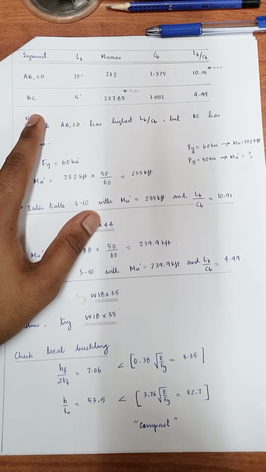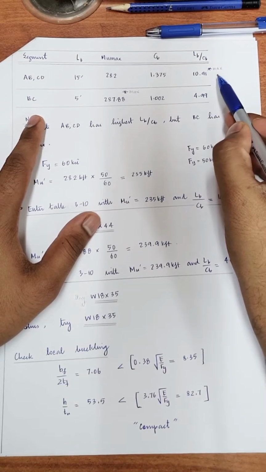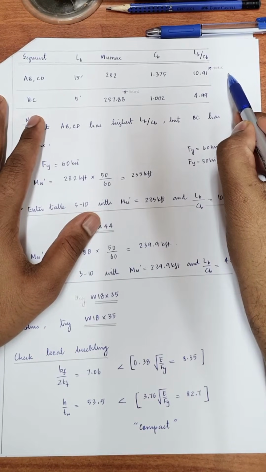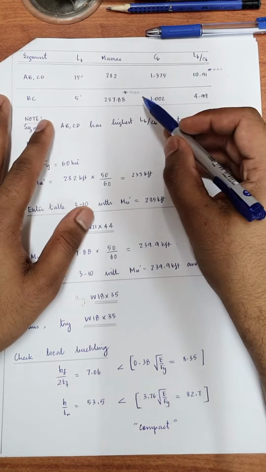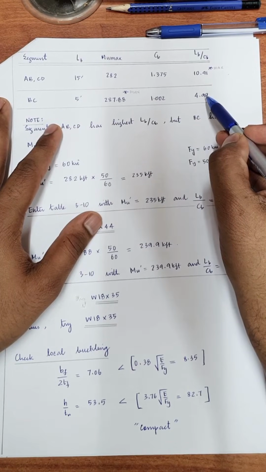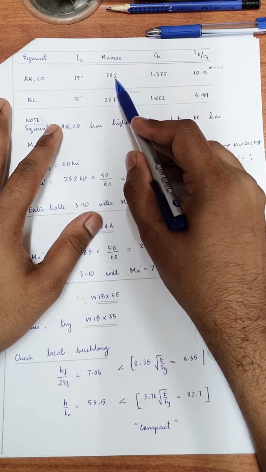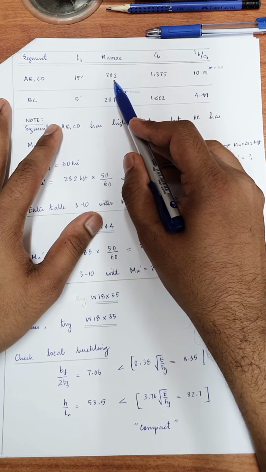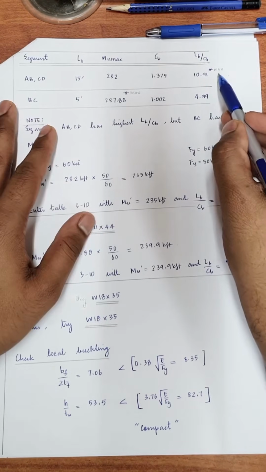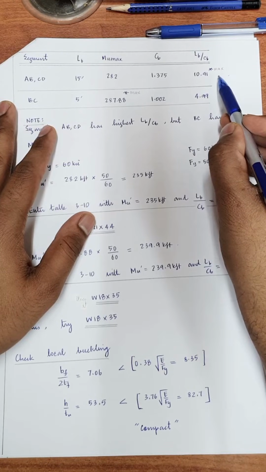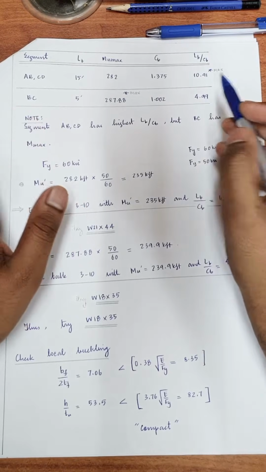Now in this case, what we do is we choose one section and check for the other, which means we choose section ABCD based on a judgment. For example, in this case, even though the moment is small, it is only slightly smaller than this one, and your LB over CB is much higher. So it will be a better guess if you could have started by choosing this segment and then checking the capacity on the other. We'll see how.